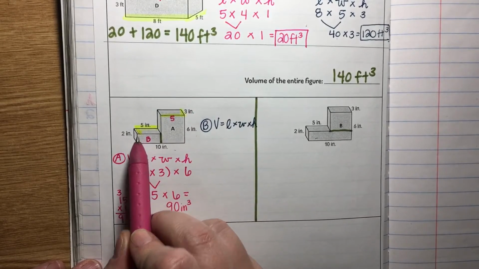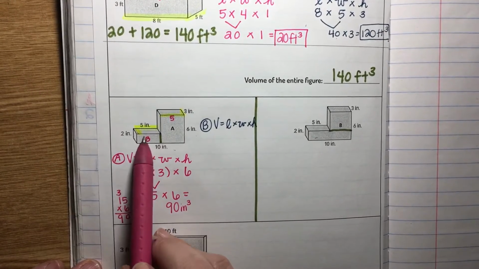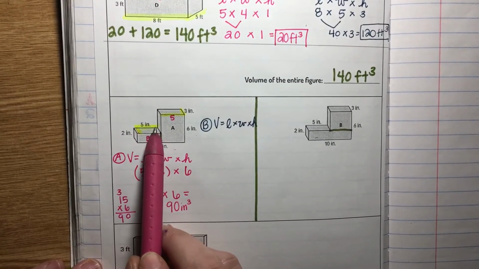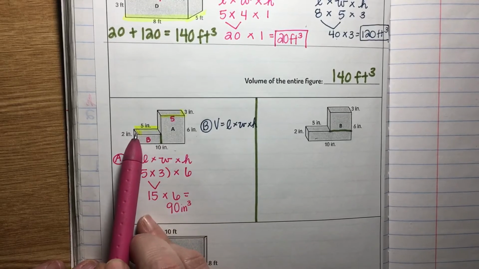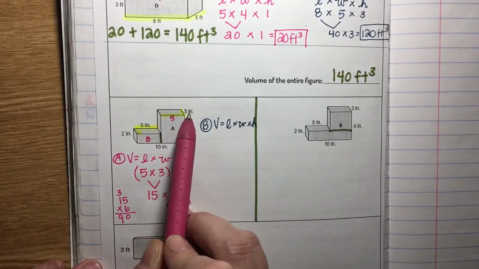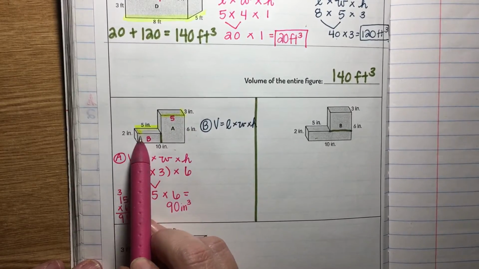So right here again, I'm looking at figure B. I'm looking at the base, but my base is hidden, so I'm going to use the top of it. I've got my length and my width. Well, the width is not labeled, so I'm going to go parallel and notice a 3. So this is a 5 by 3.